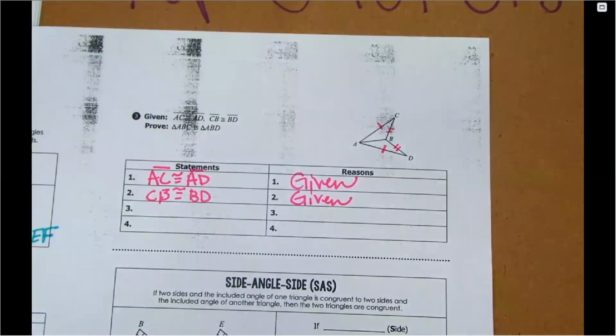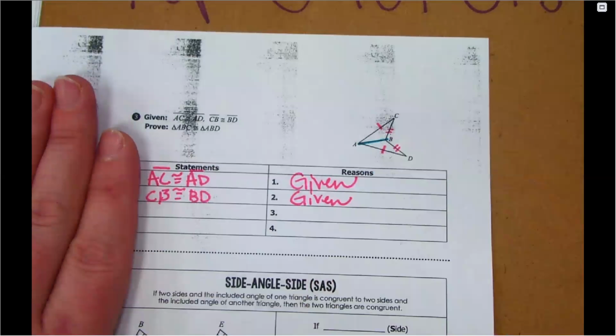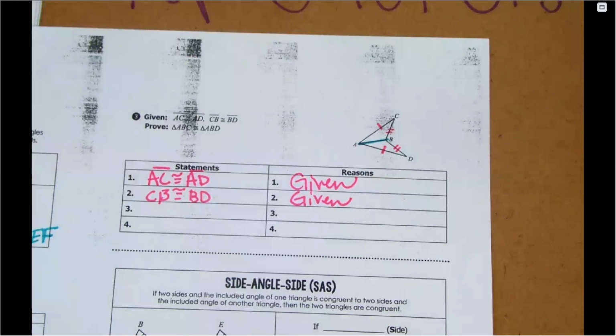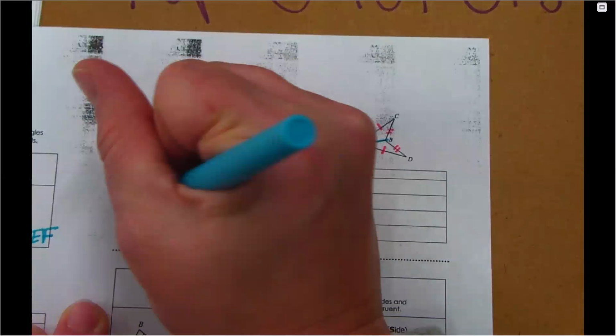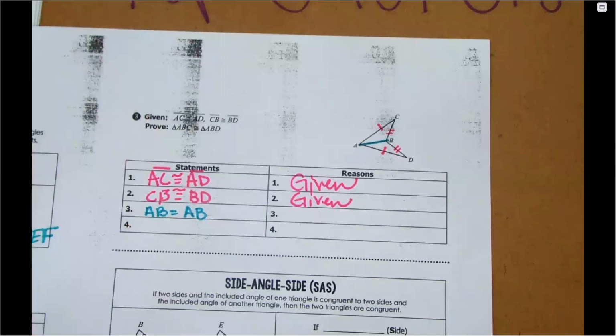have bunches and bunches. Do you see that A and B are shared? That those two triangles meet up and come together and share that AB, right? So what you're going to do when you see that is you're going to say AB, or whatever it is, JK, LM, whatever it is, equals itself. AB equals AB.